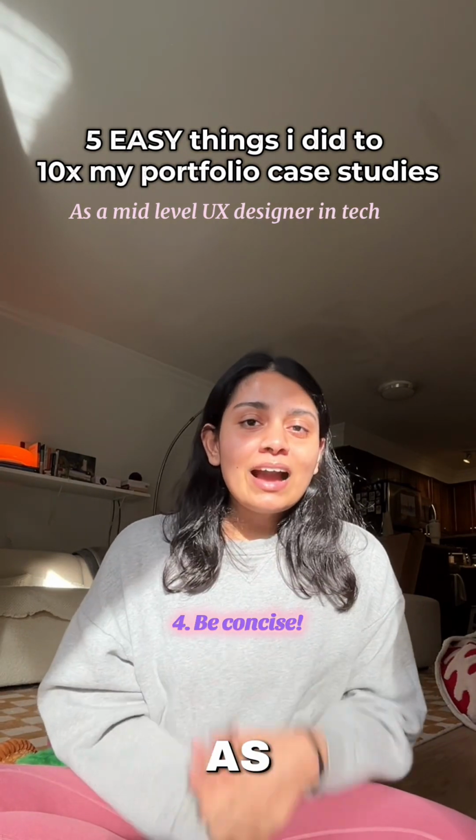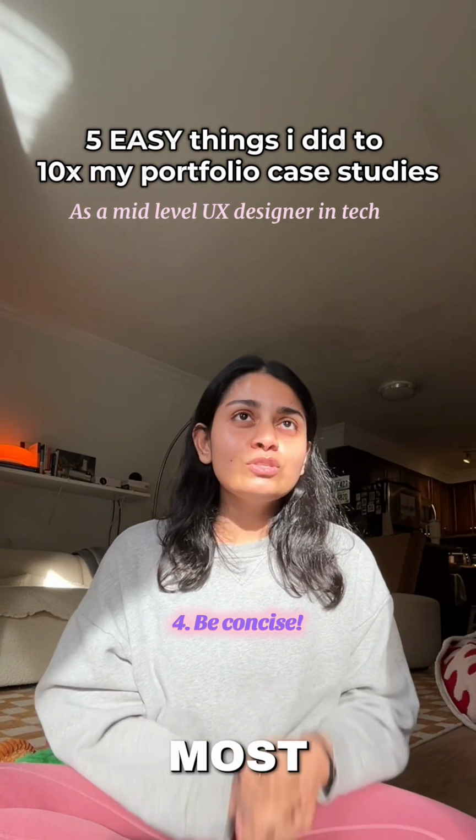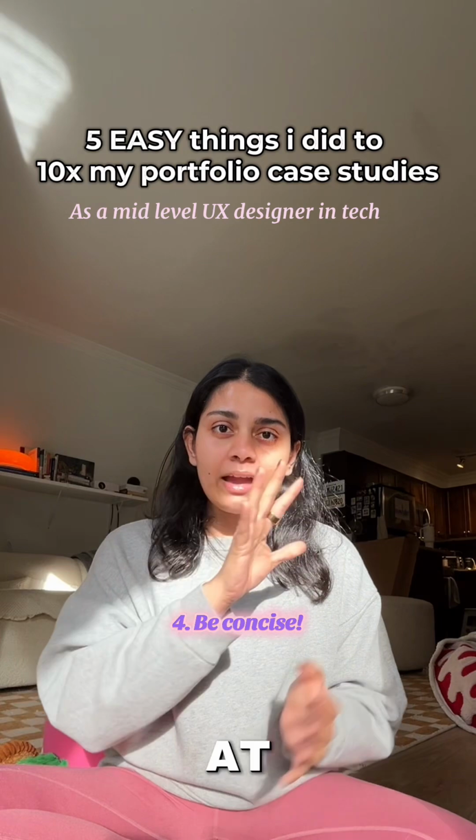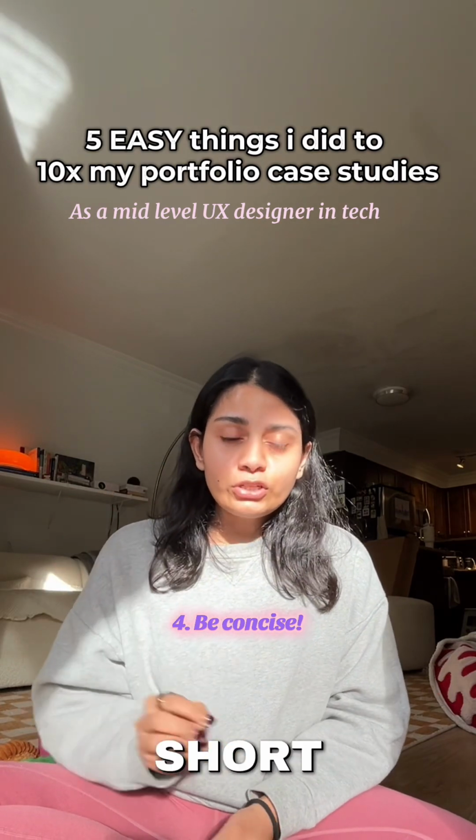Number 4, you need to be as concise as you possibly can be, because most readers are only going to be scanning and skimming your portfolio. So everything needs to be at a high level, very skimmable, very short and succinct.